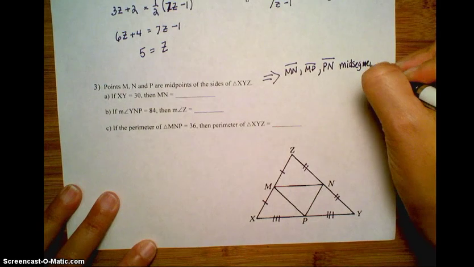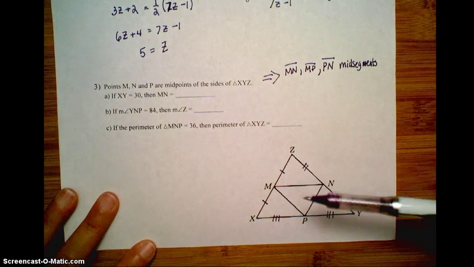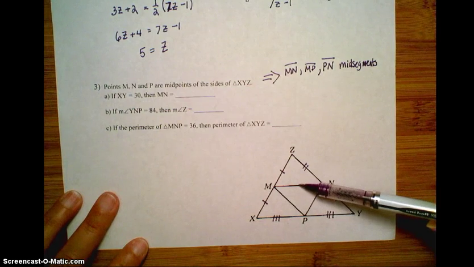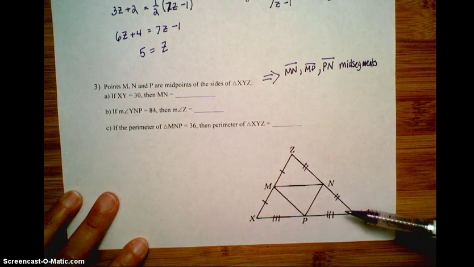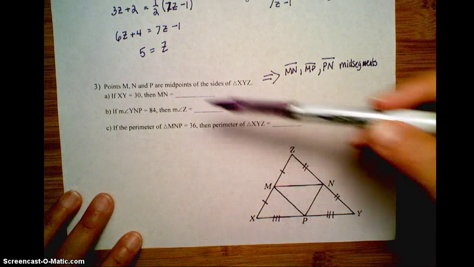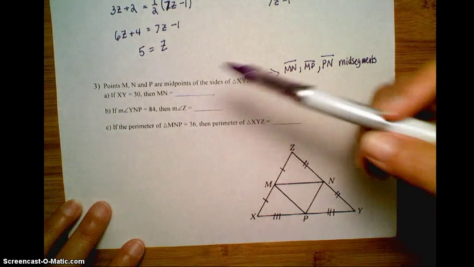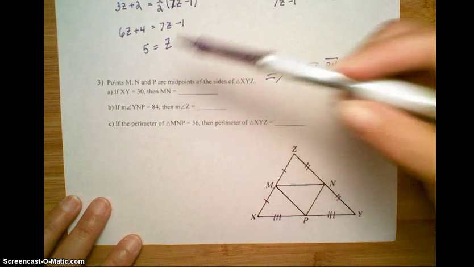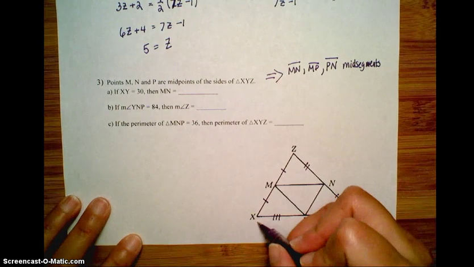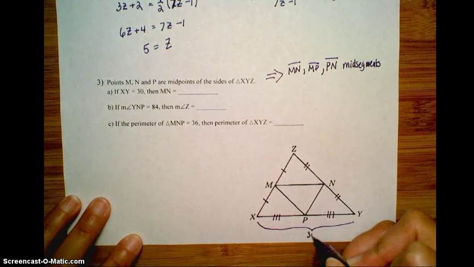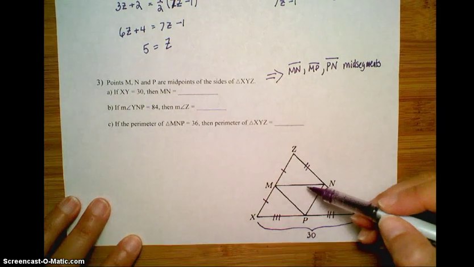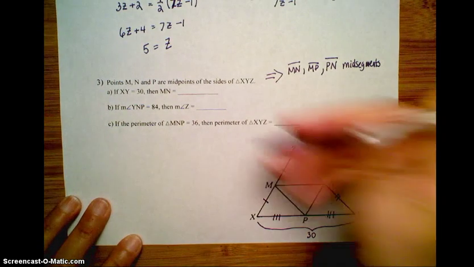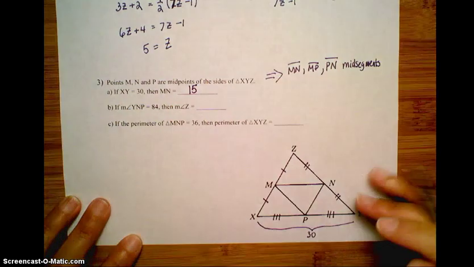Okay, that being said, we know that they're all parallel to a third side of the triangle, and they're all half the length of a third side of the triangle. So the first question tells us, and I'm going to keep doing the first question in purple, XY is equal to 30, find MN. So XY, this whole side, is 30. We're looking for MN. Well, MN is parallel to XY, and MN is half of XY.